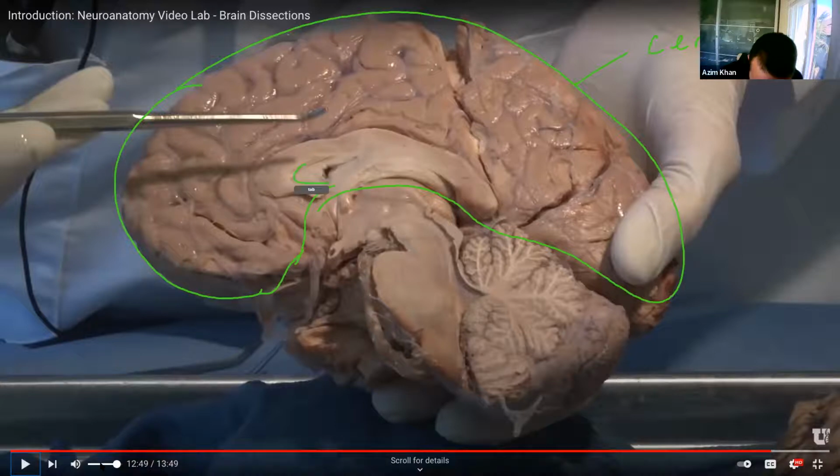This area here is where the lateral ventricles are on either side, but this is where the lateral ventricle is. If you push through that, you can see a little hole right here. If you push through that hole, you'll get to more space. The tissue you see right there is covered by septum, the septum pellucidum. So this lateral ventricle is covered by septum pellucidum.